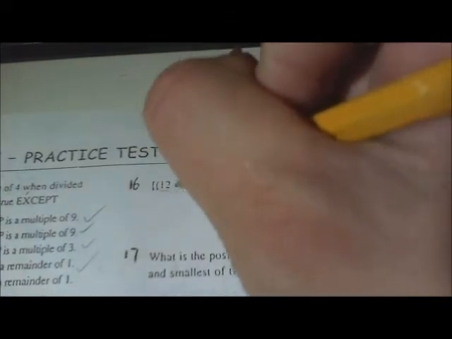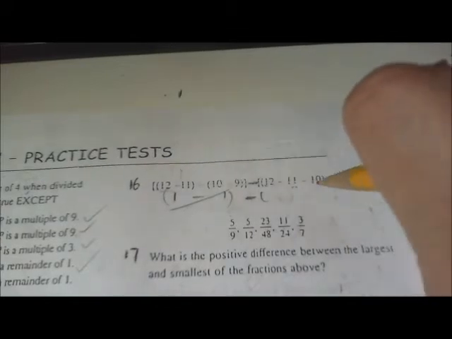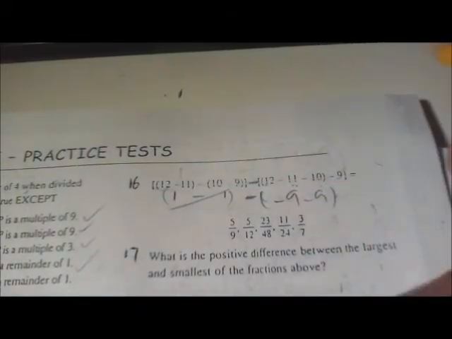Alright, number 16. Number 16 is very simple. 12 minus 11 is 1. From 1 minus this is 1. So it's 0. But you have minus here, for the minus in there. 12 minus 11 is 1. 1 minus 10 is negative 9. And then you minus 9 again. Minus 9 minus 9 is negative 18. Negative 18 is positive 18.